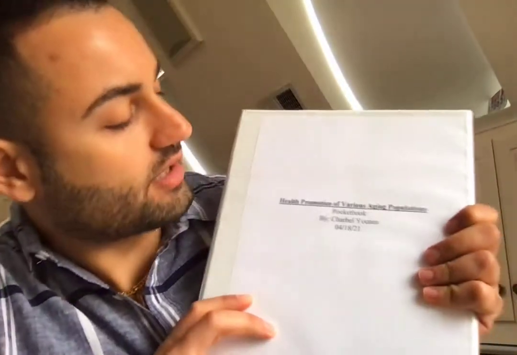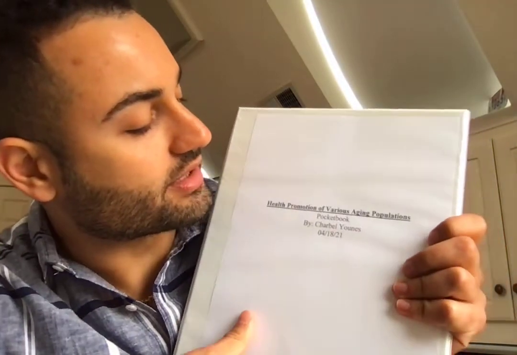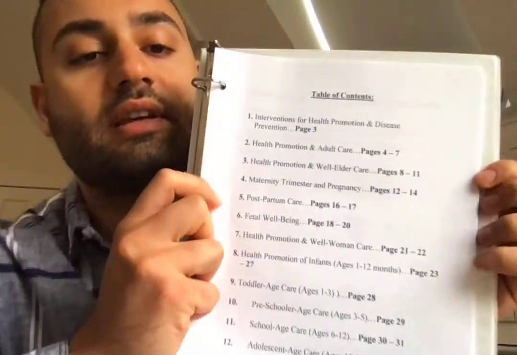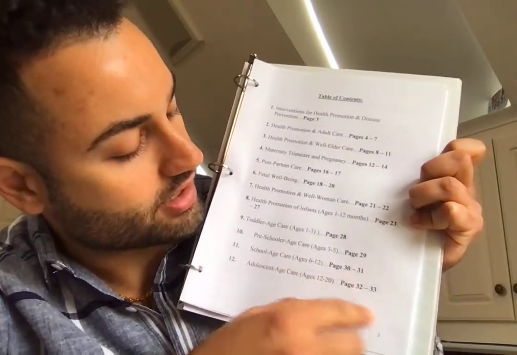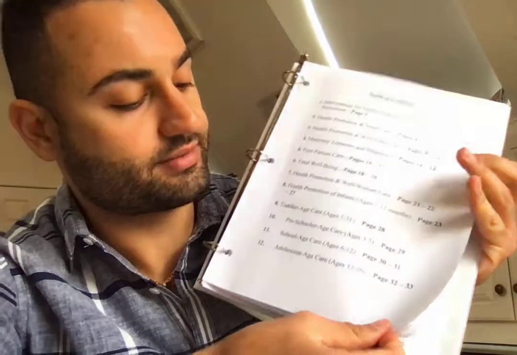I decided to do my project in a binder, and this is my title, Health Promotion of Various Aging Populations. And this is my pocketbook. As you can see here, I have a table of contents page with a bunch of different labels, chapters, and page numbers on the different topics. And I have 12 different entries.